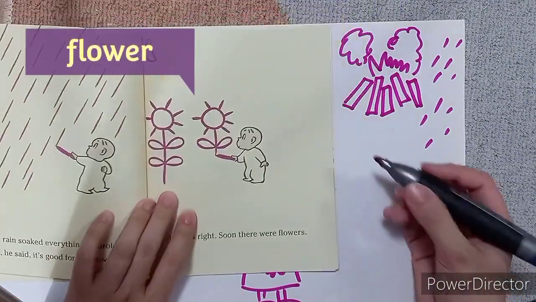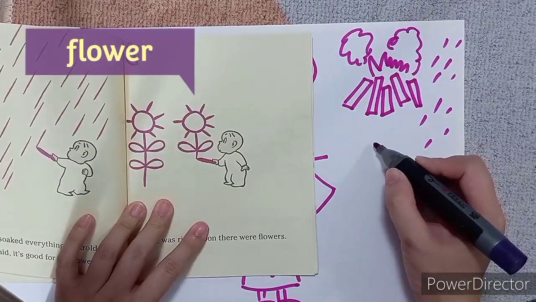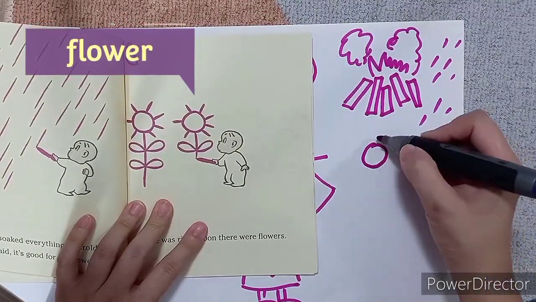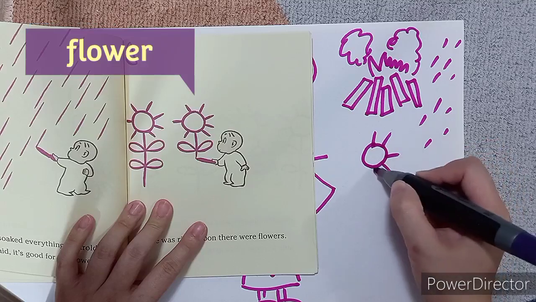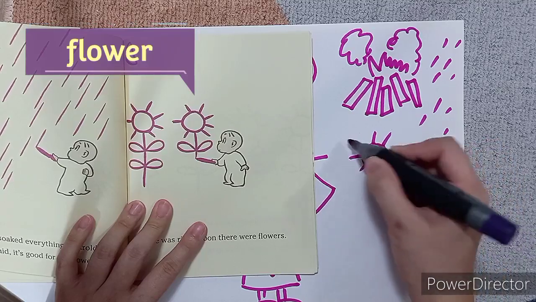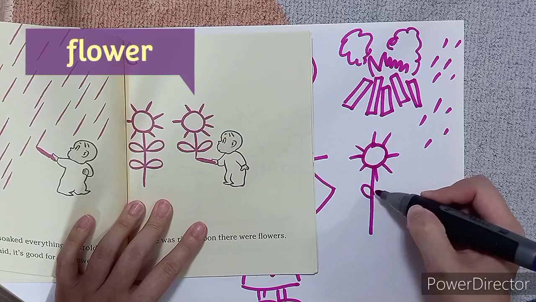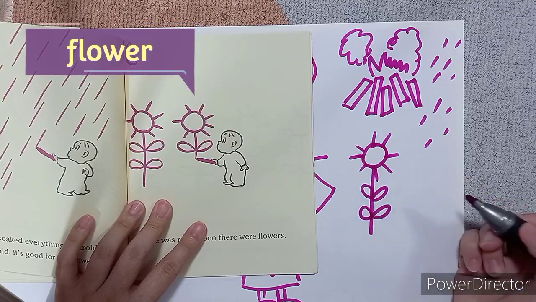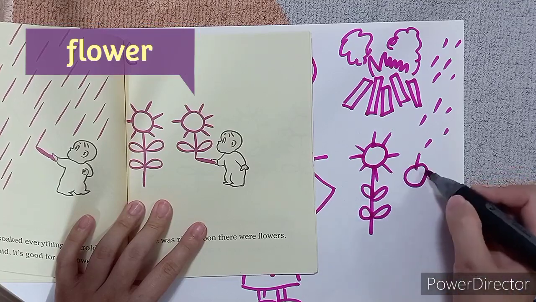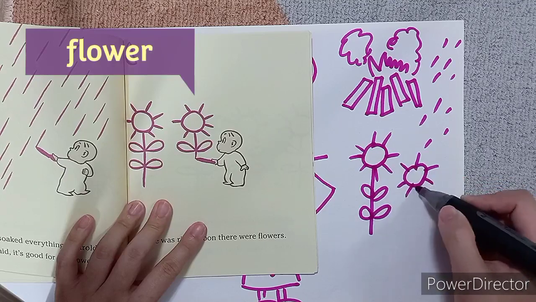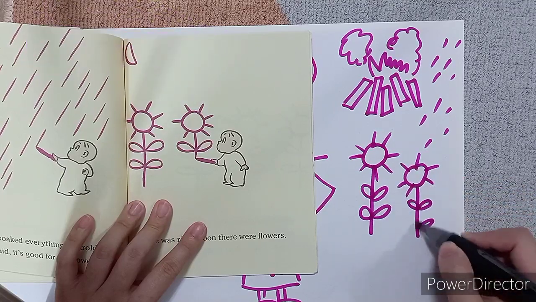Soon there were flowers. So it's around. So that's how Harold drew his flowers. You can draw your flower in any style that you like. Okay, let's draw one more. This looks like a sun.